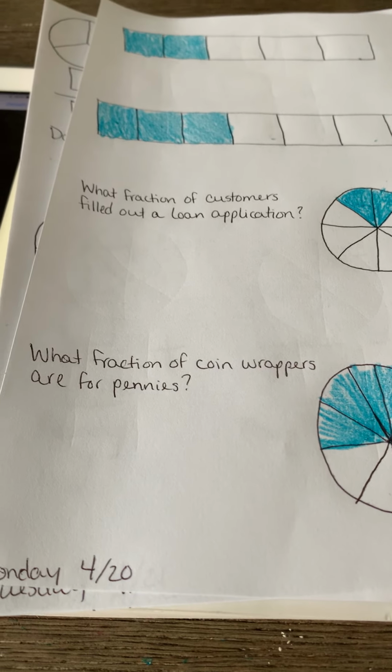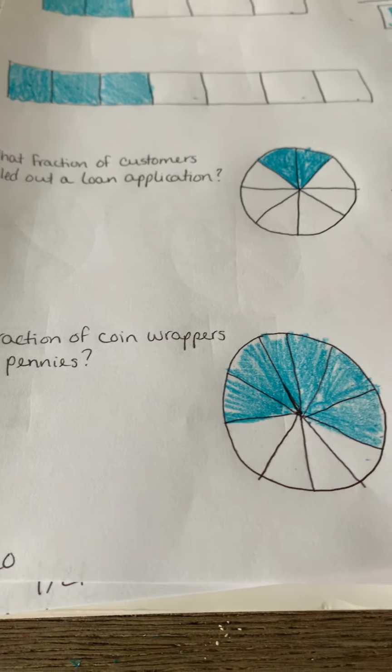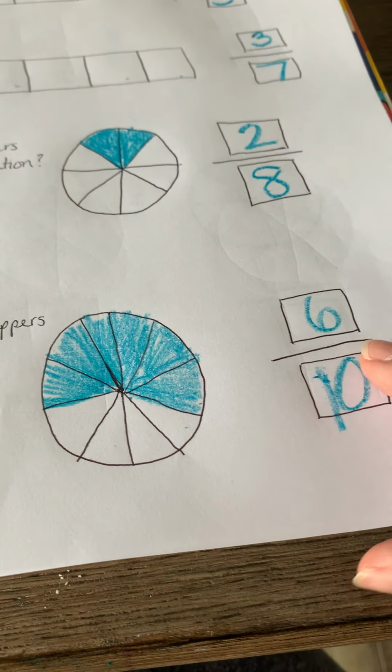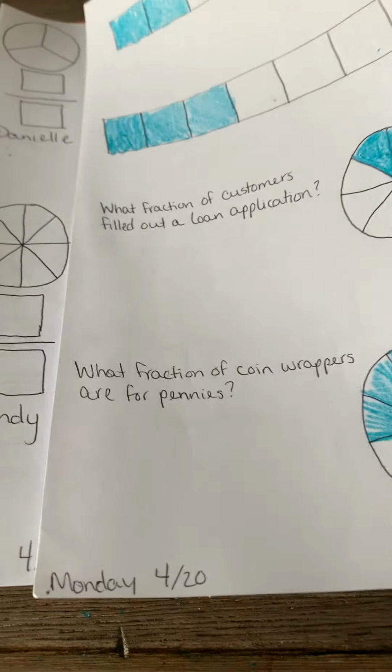So what fraction of coin wrappers are for pennies? 6 of them. 6 out of 10. Okay? And that's all for your Monday sheet.